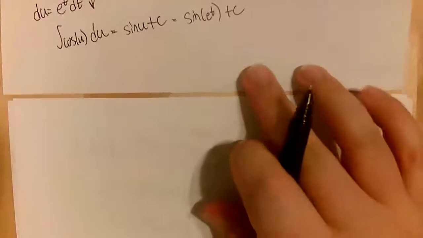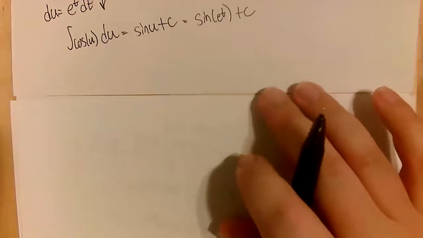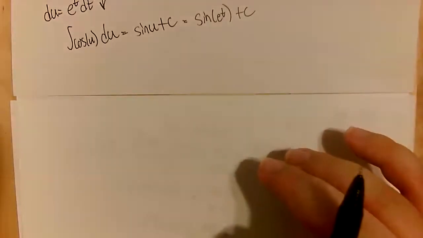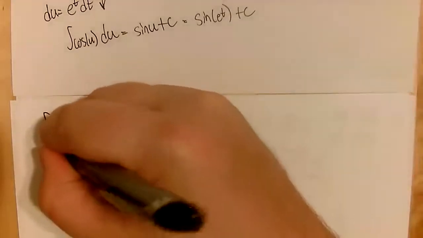All right. So both of the examples we looked at so far are problems that would have been essentially impossible to do without u-substitution. Now, u-substitution has more uses than that. It could also be used for problems where it would be very difficult to do without u-substitution, but not impossible.